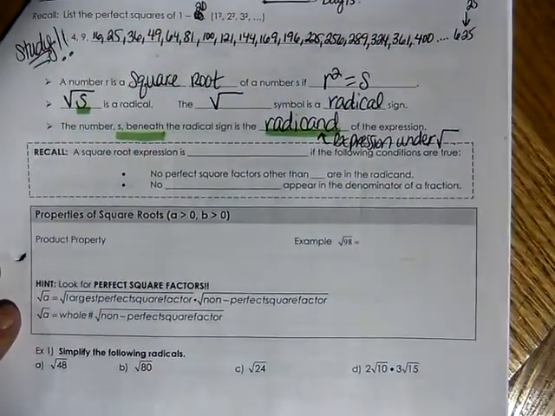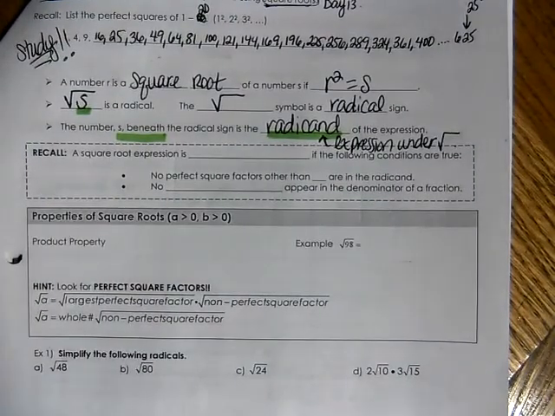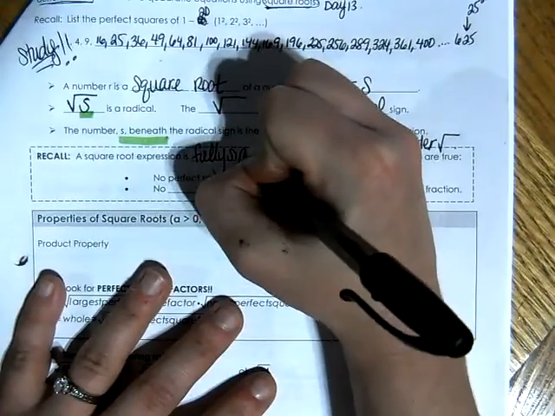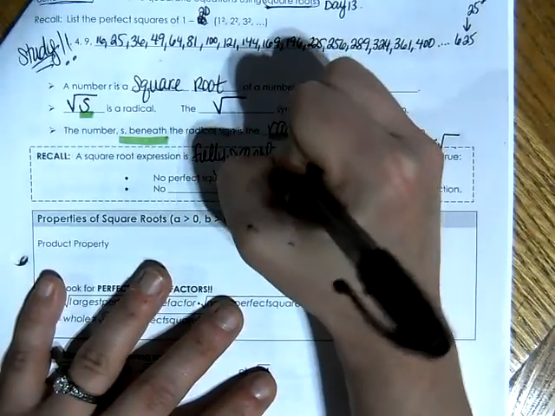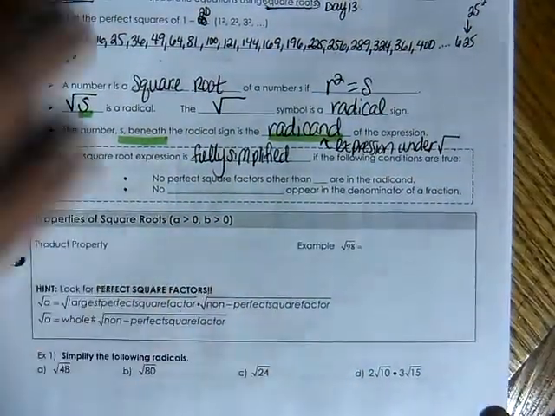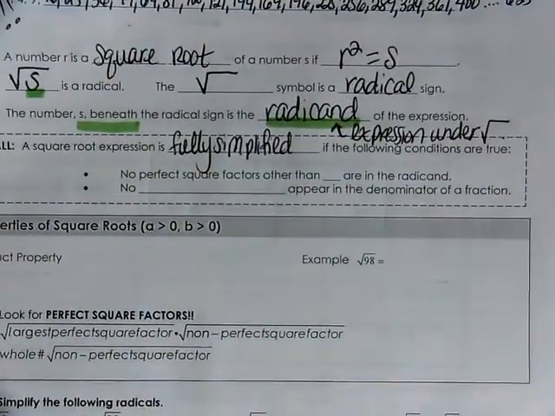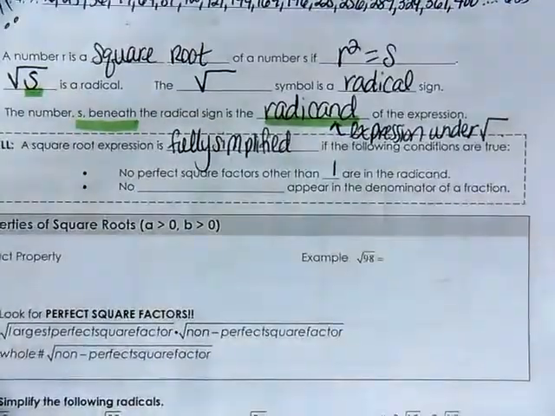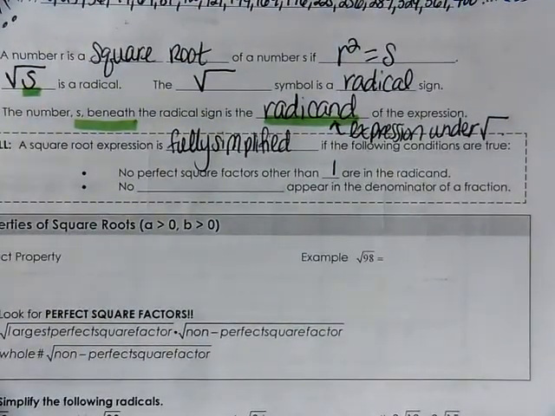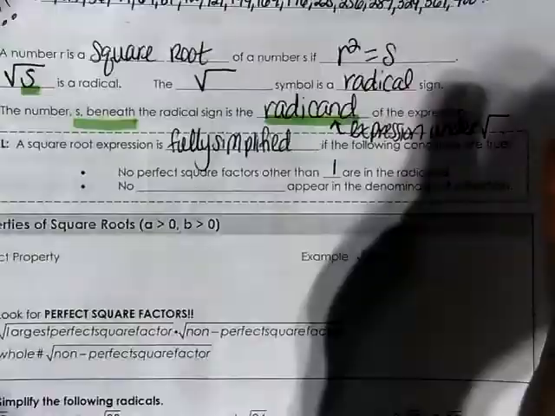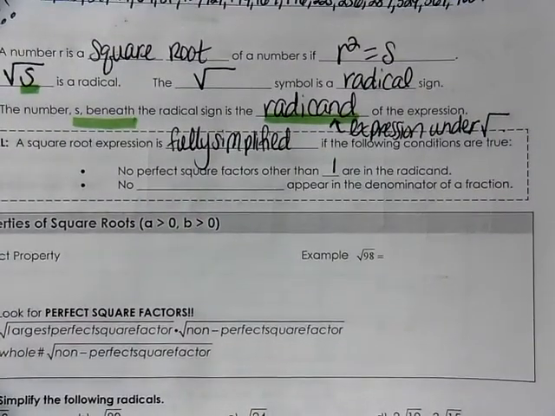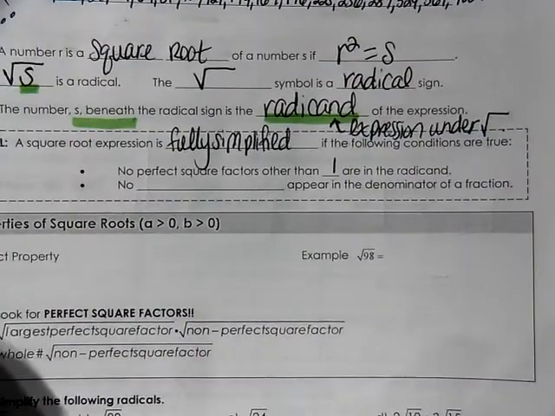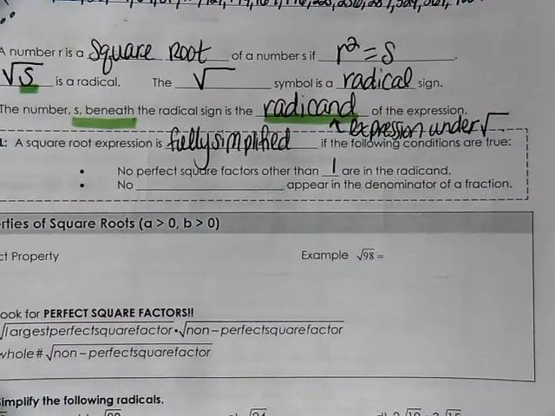Now, also recall that a square root expression is fully simplified if the following conditions are true. The first condition is that there are no perfect square factors other than the number 1 in the radicand. I say the number 1 because everything is divisible by 1. You want to make sure that there doesn't exist a factor of 4, 9, 16, etc. underneath that square root symbol.